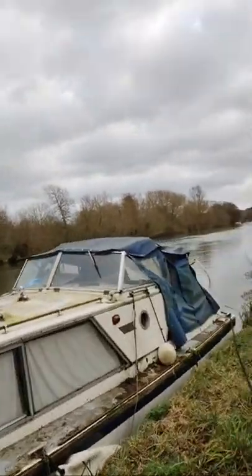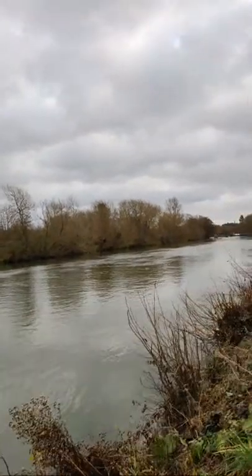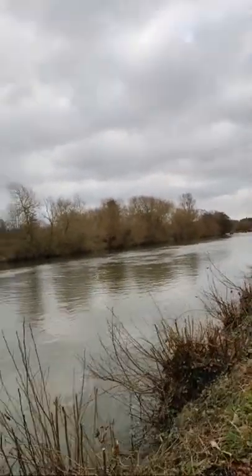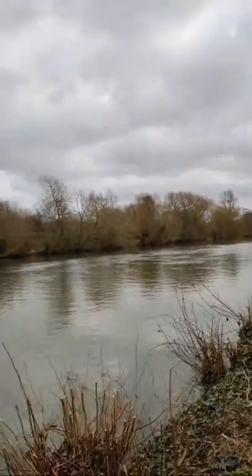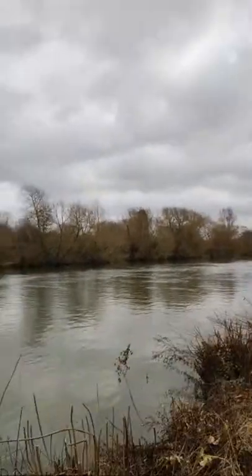These boats are not a pretty sight because I feel like it's a huge violation of the beauty and the sensitivity of the river.